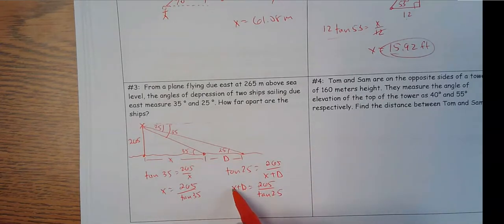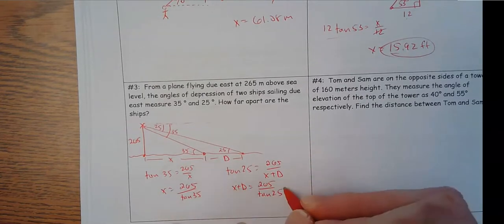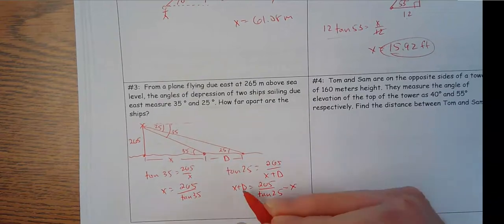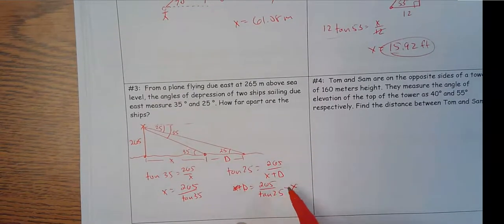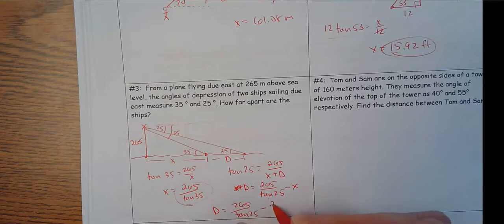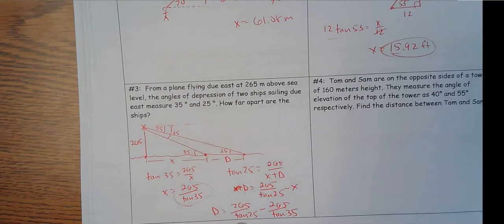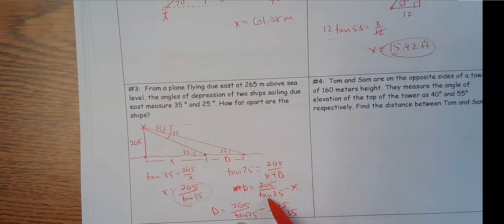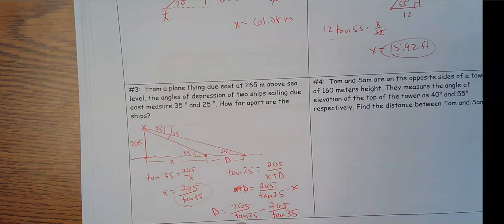Since I'm trying to get D, I'm going to subtract the X over. So now the distance is going to equal 265 divided by tangent 25 minus whatever X is. Well, here's what X is. So the distance is going to equal 265 over tangent 25 minus 265 over tangent 35. Now you're probably saying, I would just find X by itself, get a number, find this answer, and subtract X from it, and that's fine.